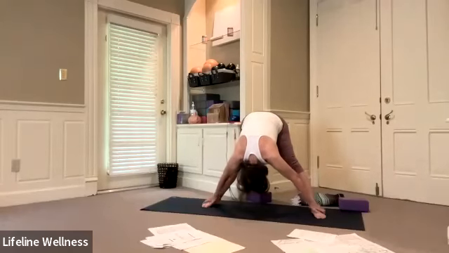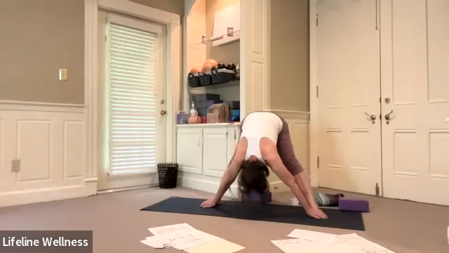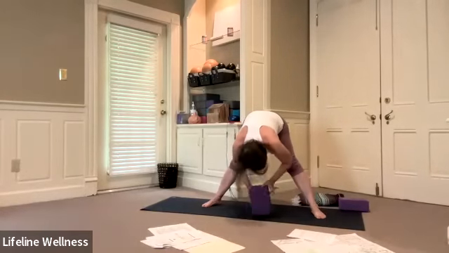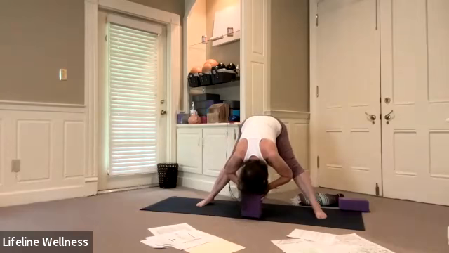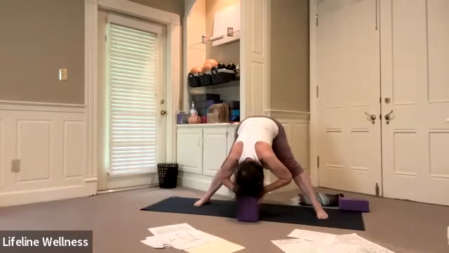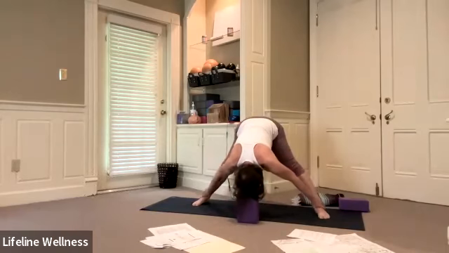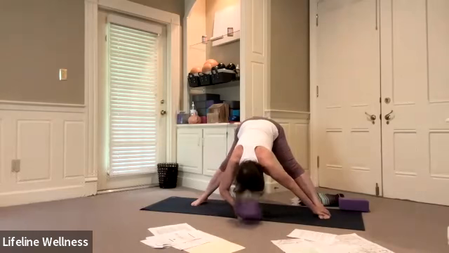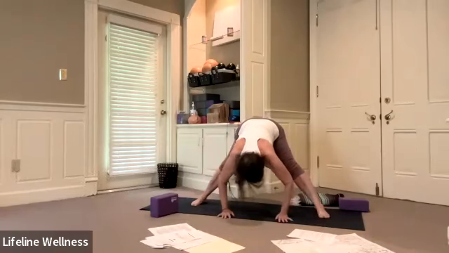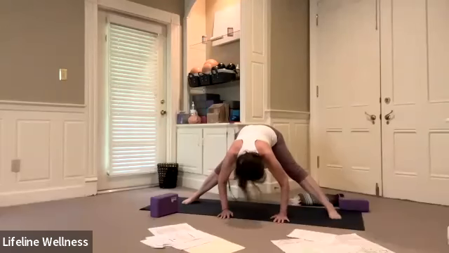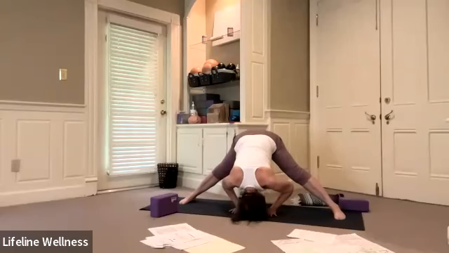And stay right here if you like. You might get a block and rest your forehead on a block for grounding purposes, with a sense of safety and stability. Or if you walk forward a little bit and widen your feet, you might get your forehead to the mat. But it depends on you and your body in this moment, what you like to do.